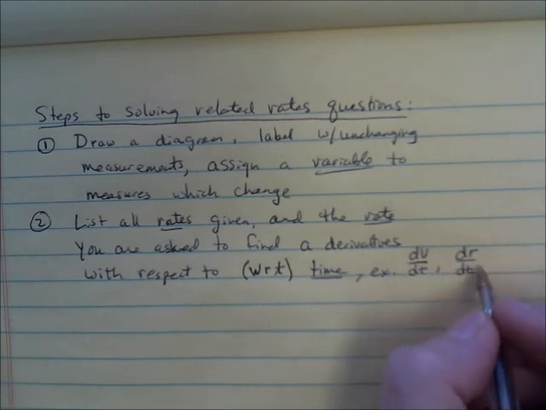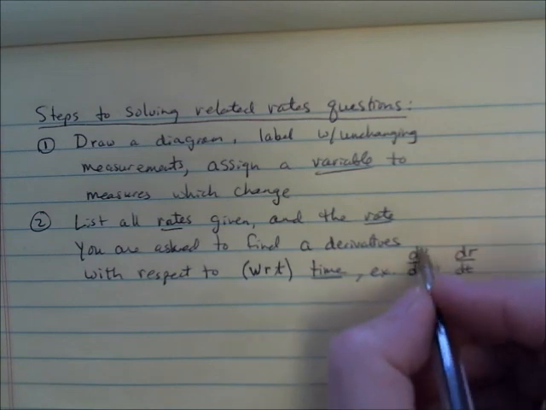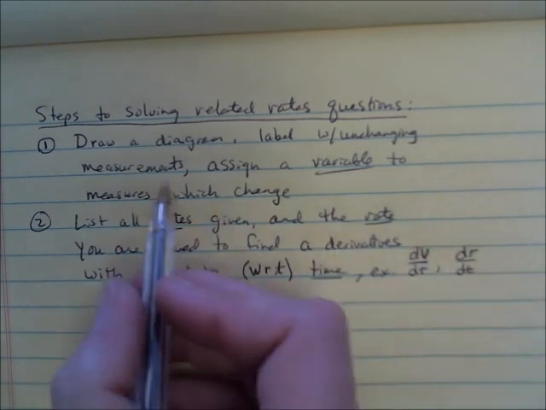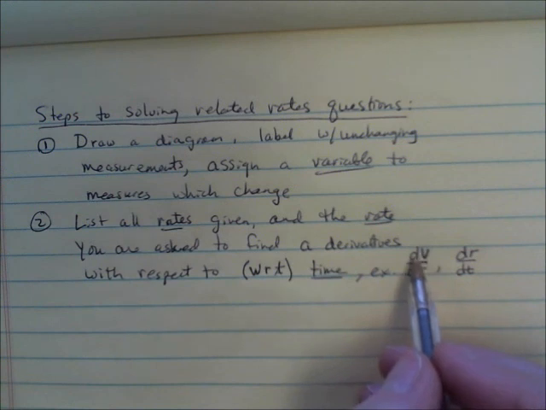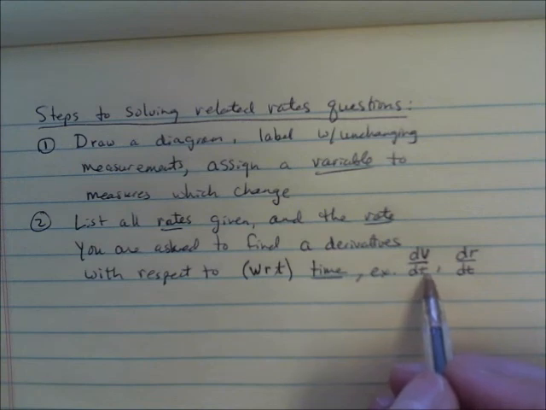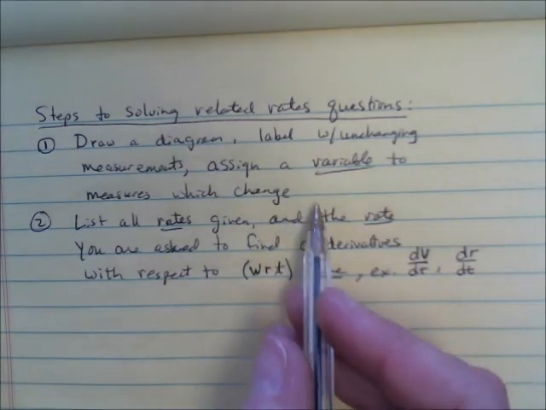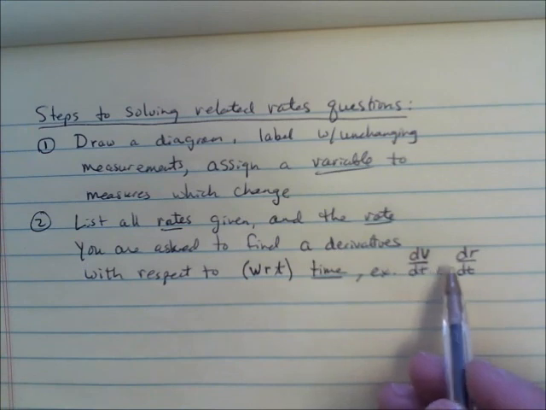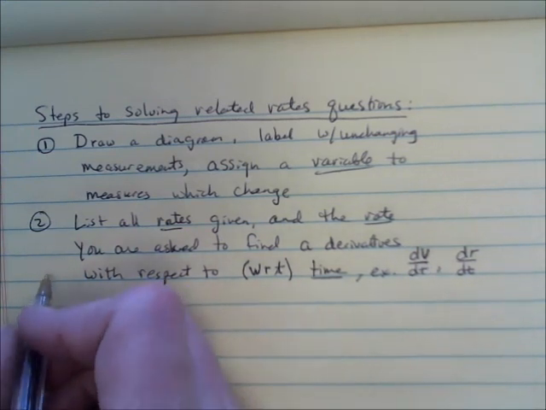But no matter what derivative you're taking, you're going to have a variable that you've defined up in step 1 as what is changing, and the dt is always in the denominator. That means the change in time, because these rates questions are about something changing over time. So the dt will always be down in the denominator.